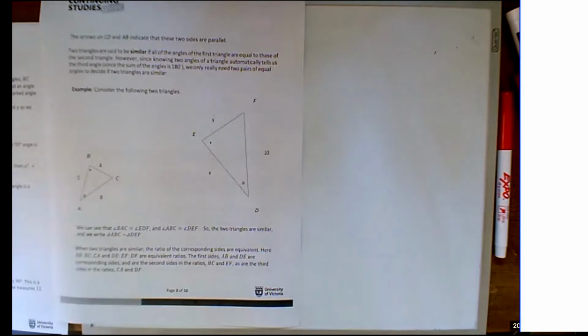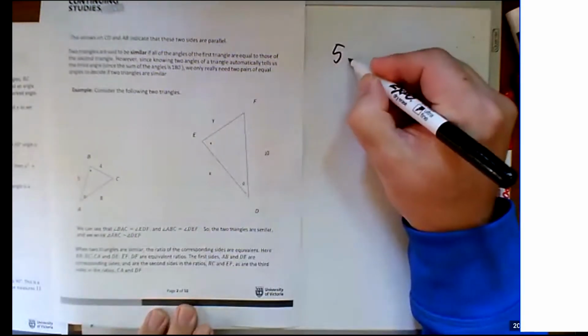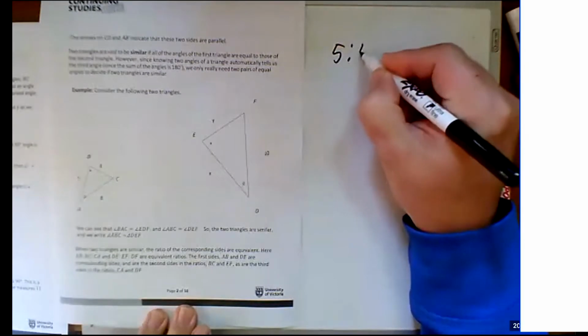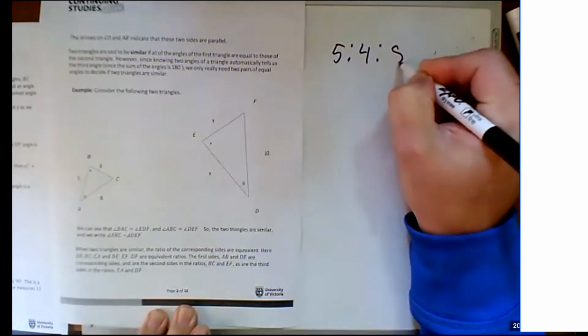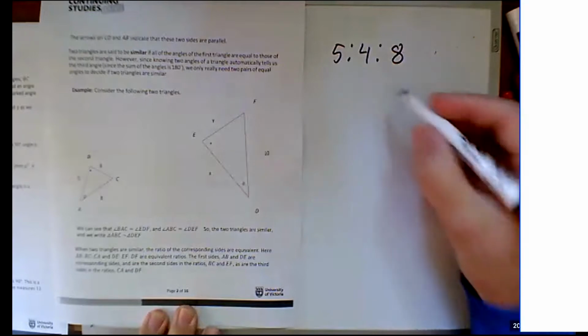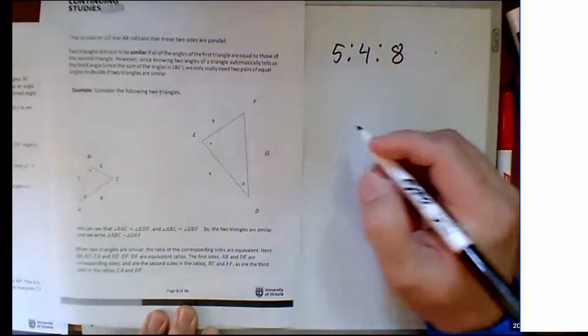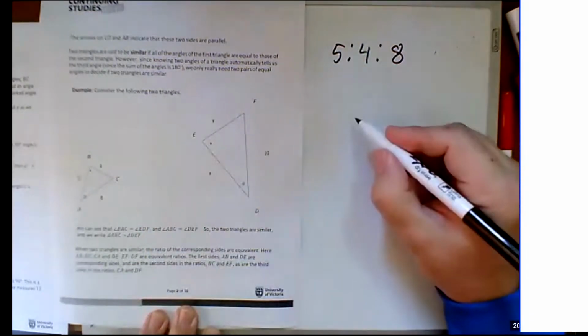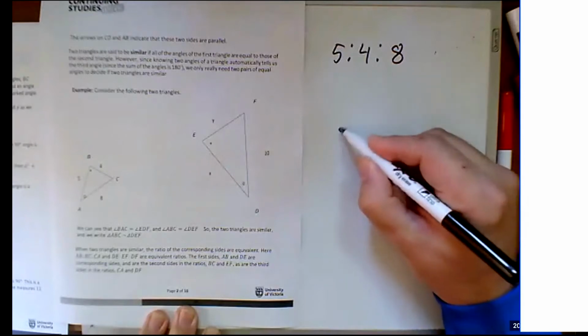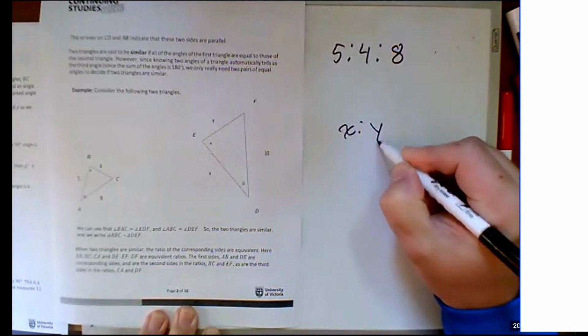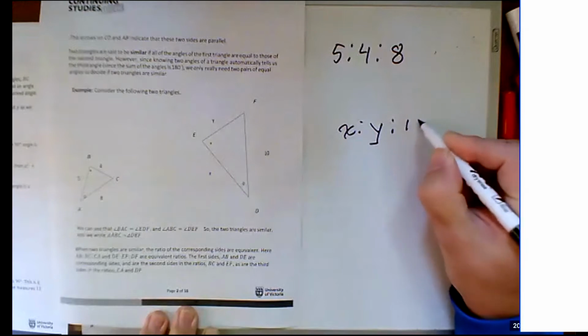And here's how this is going to work out. We've got this ratio that we need to work with, 5 to 4 to 8. That's the order that I'm going to put it with. And it's going to be equivalent to the same things on this side, which in this case happens to be X to Y to 10.